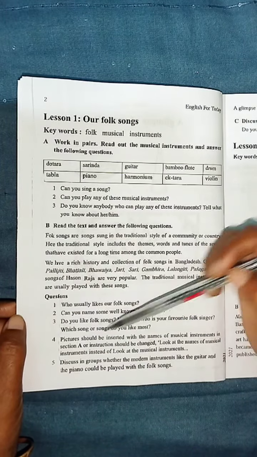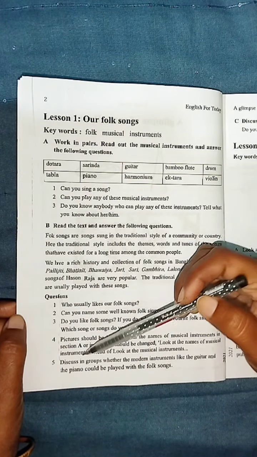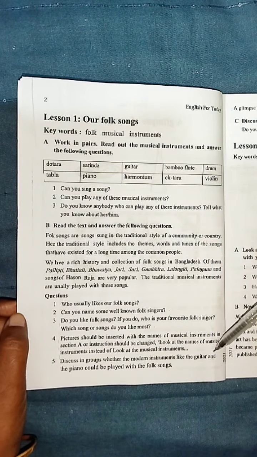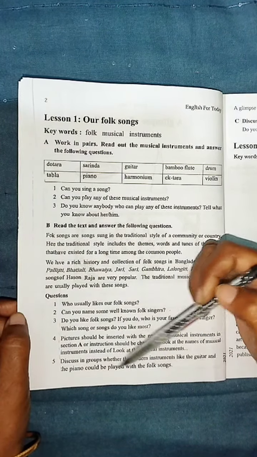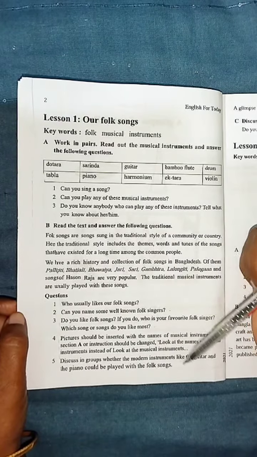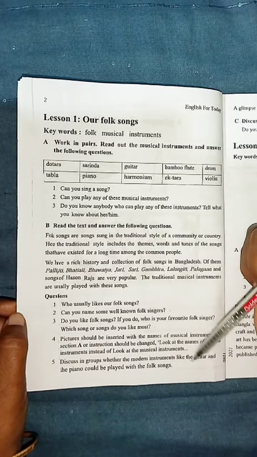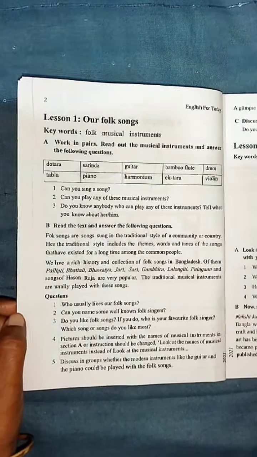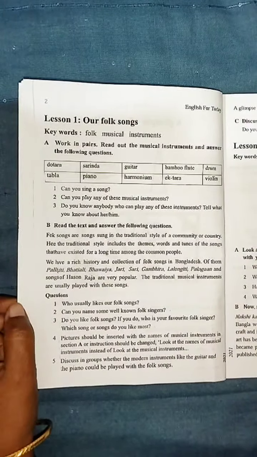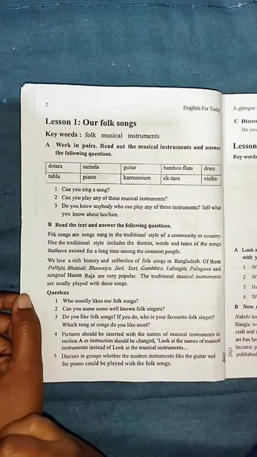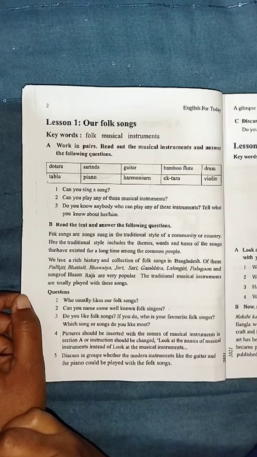Number 5. Discuss in groups whether the modern instruments like the guitar and the piano could be played with the folk songs. You are asked whether the guitar and piano are played in folk songs. What do you think? Do you see them played?